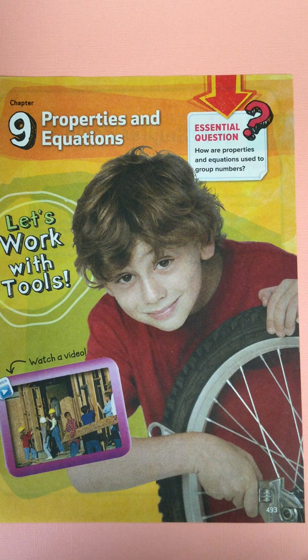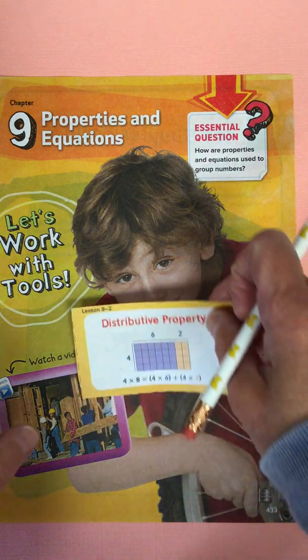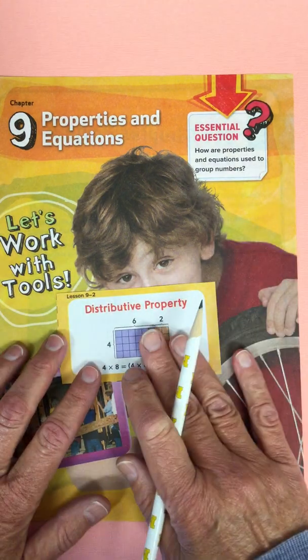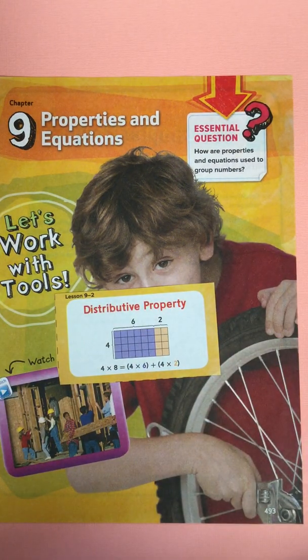We are just going to do a few lessons in chapter 9 that talks about some different properties and how we put equations together. So, the first thing, today's lesson is on the distributive property. The distributive property is very similar to what we've been doing with decomposing numbers.